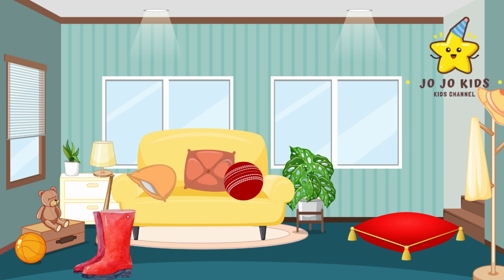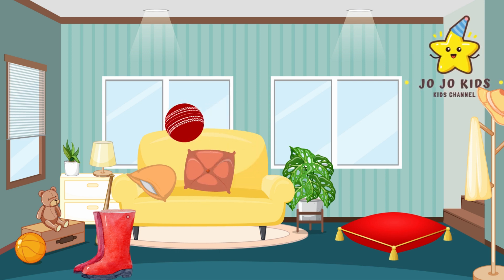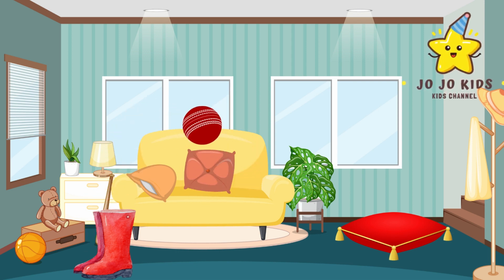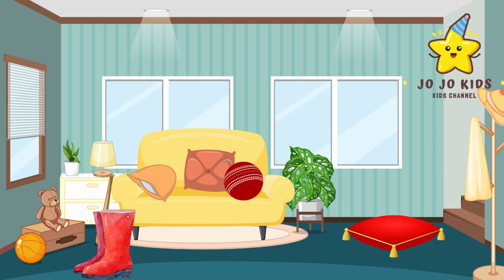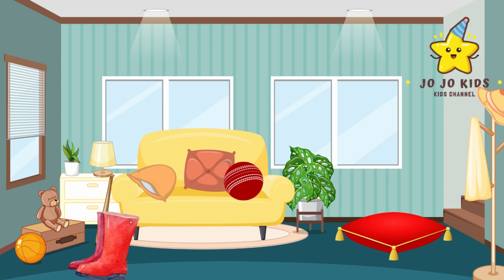Let's find out the red color in this room. Ball in red color. This floor cushion is in red color. Shoes in red color.